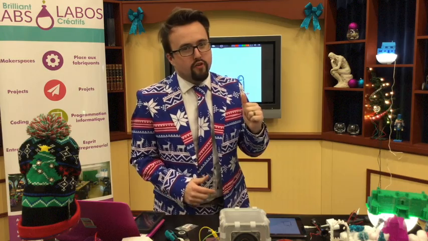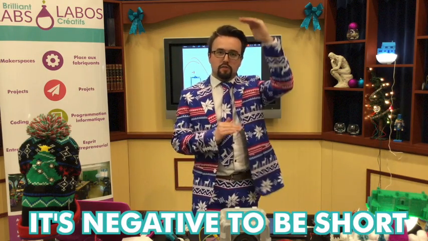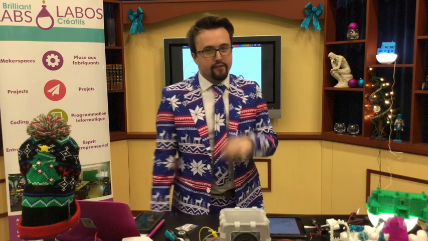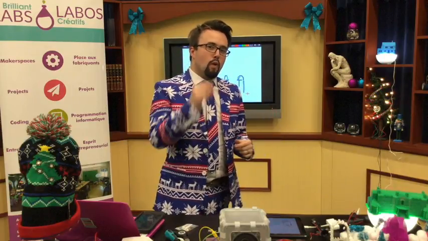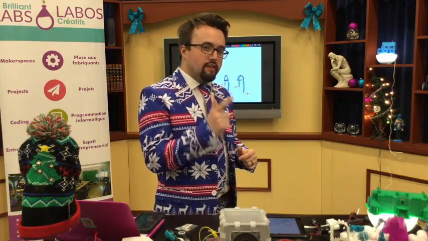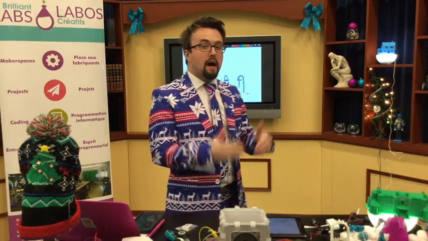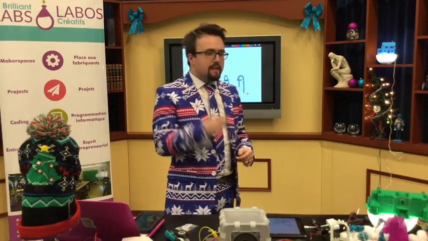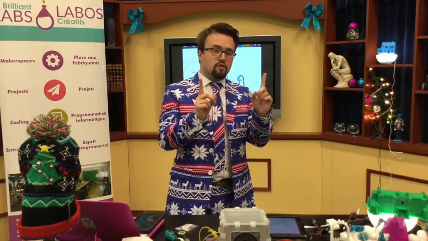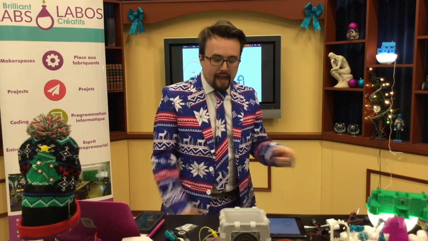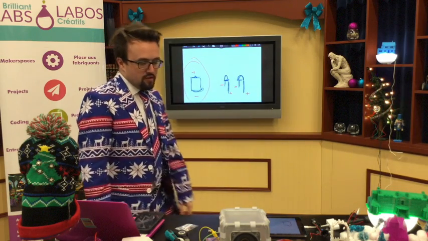Here's a simple way to remember. It's negative to be short. I live by that standard every day. There are 2 types of circuits that we can make for simple circuits, one parallel and one in series. I'll leave it to you to figure out the science behind those, but for this project, I know that I need to use parallel. What that means is that the 2 light sources are going to share the power provided by that power source. And the wiring is going to look something like this.